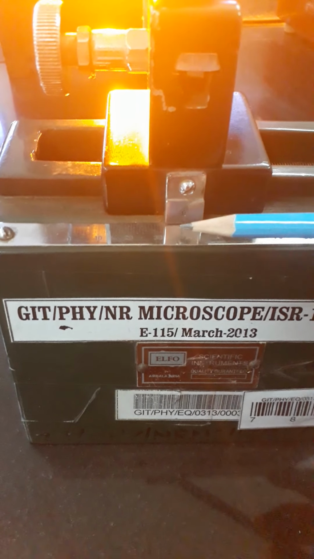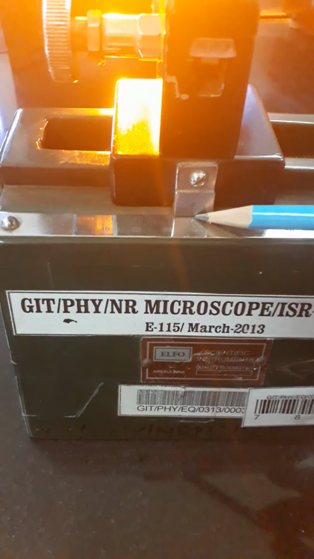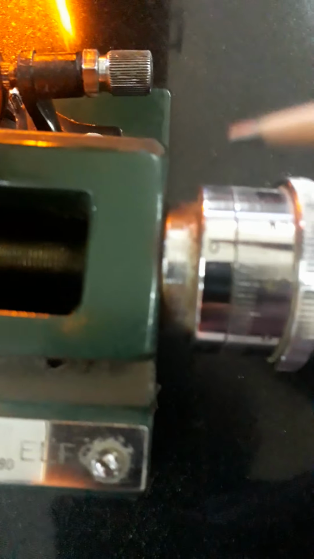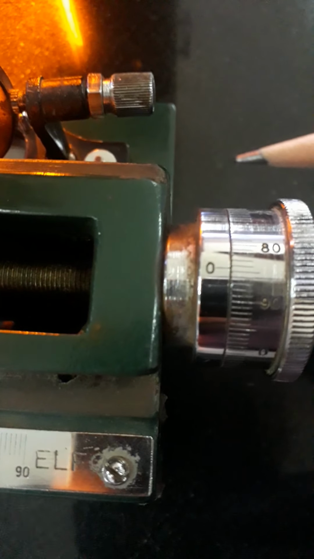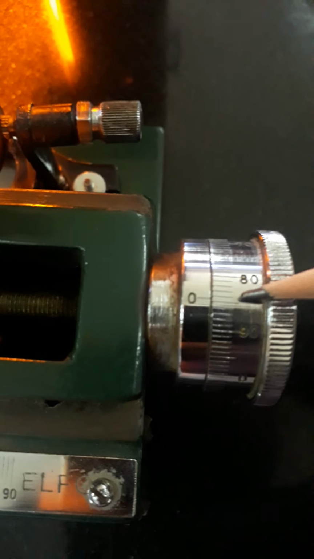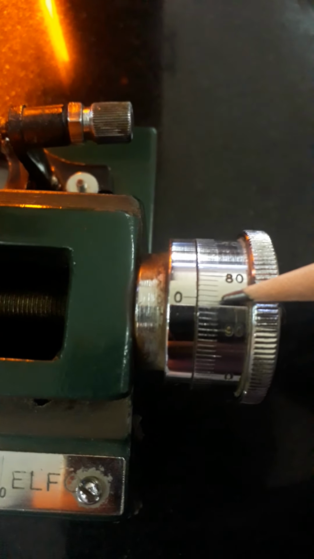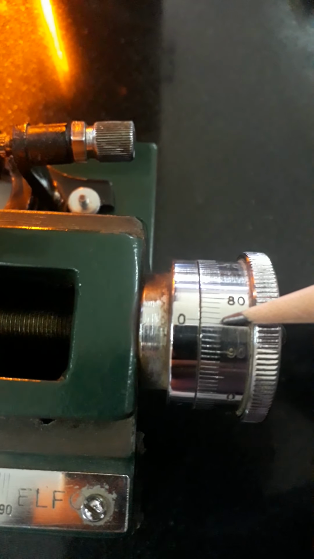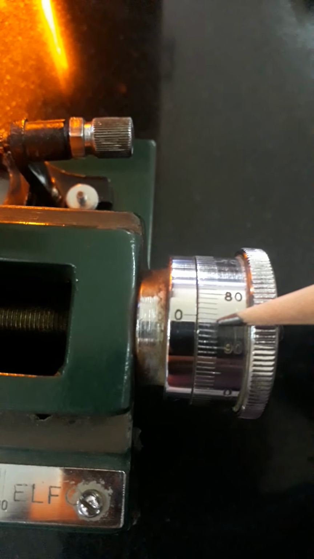See which line this 0 has crossed on this scale. That will give you the main scale reading, and then see which line of this scale coincides with this. Here this is lying between 84 and 85, so you do not write 84.5, you either write 84 or 85.